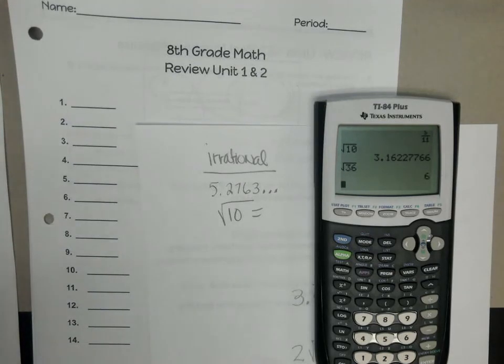So any decimal that repeats, any decimal that terminates, like if it was 1.5, it ends, it's rational, okay? So try and get that in there. Irrationals are anything you cannot change into a fraction, and anything that is a decimal that goes on and on without repeating. All right, good luck.